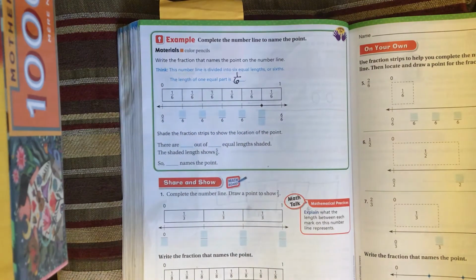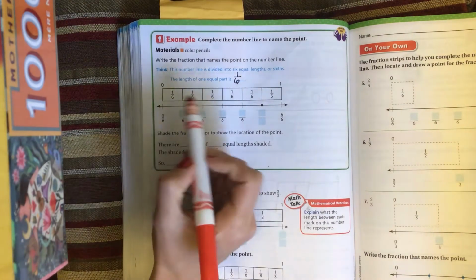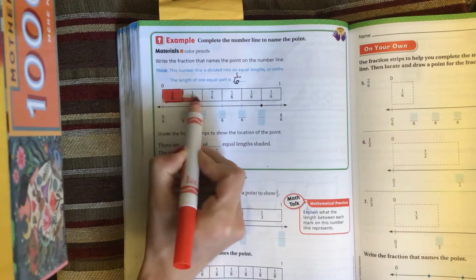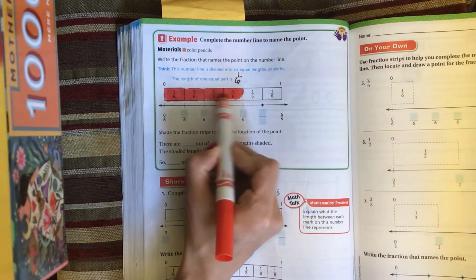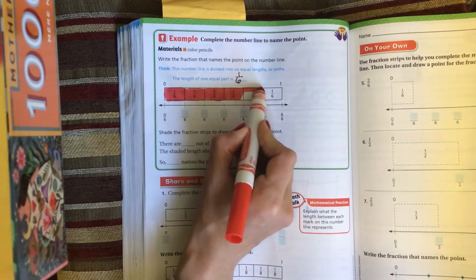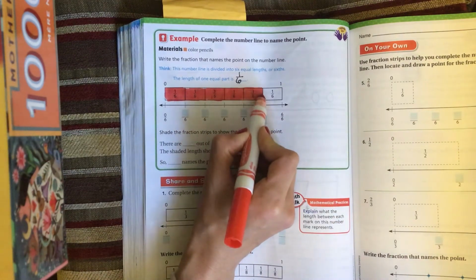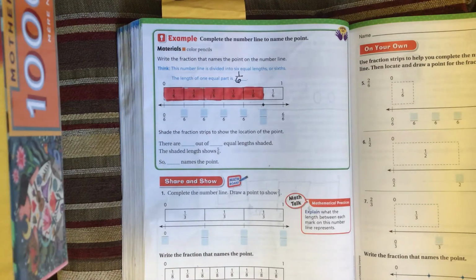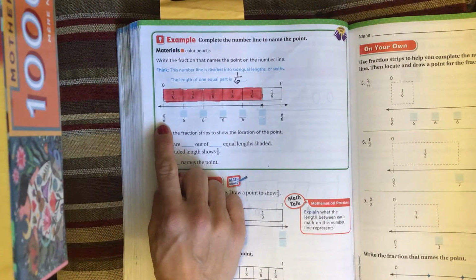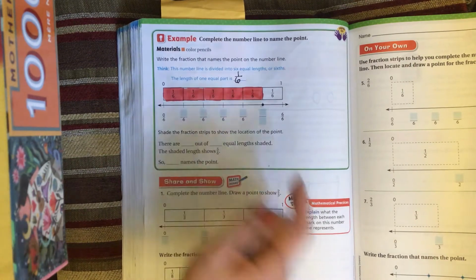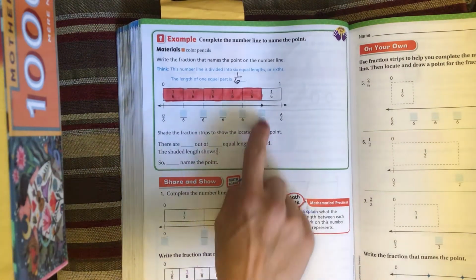So the next thing we want to do is shade the fraction strips to show the location of the point. So this is where I'm going to get a color, and I'm going to shade the strips all the way until I get to where the point is located. And there is where I'll stop because that's where the point is. So I know that each of these is 1/6. I know that the bottom number for my fraction, my denominator, is going to be 6 because there's 6 equal parts. Now I need to find where the point is.